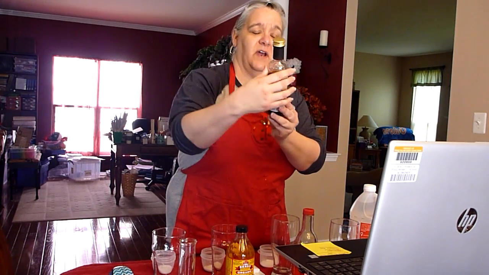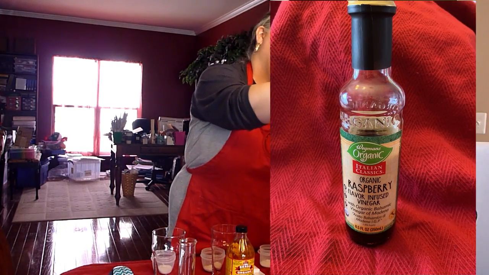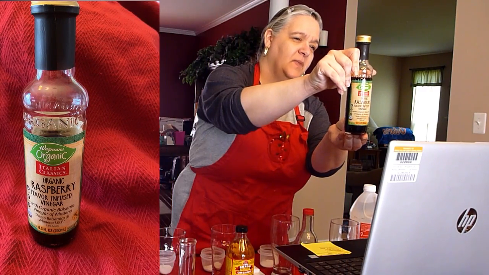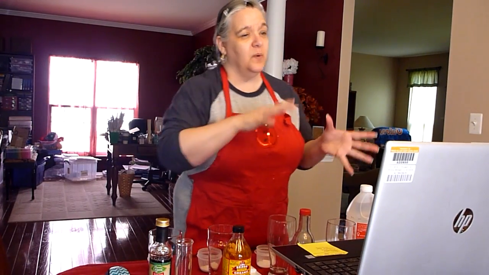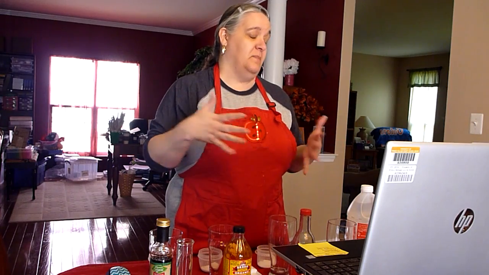Or this is a very fancy vinegar, and it's called raspberry infused vinegar. Okay? So, there are three choices, and what we're going to test today is, does one of these three react in the same way, or in a better way?